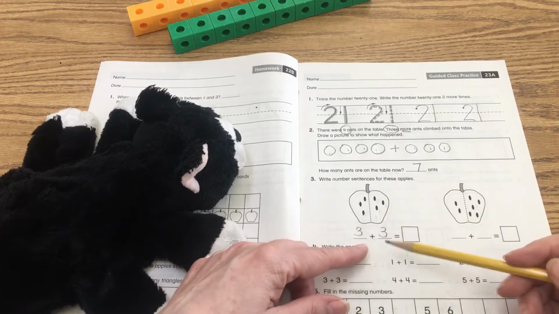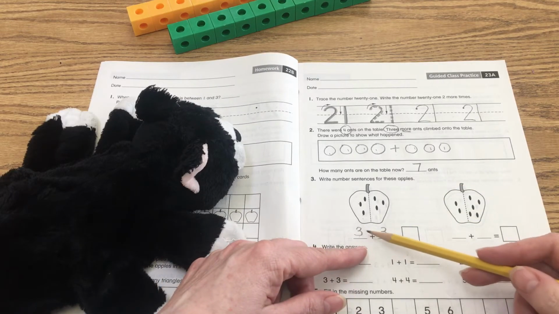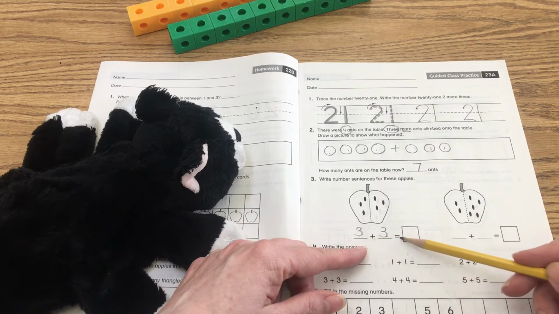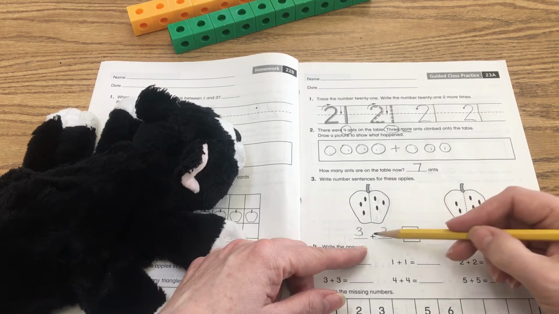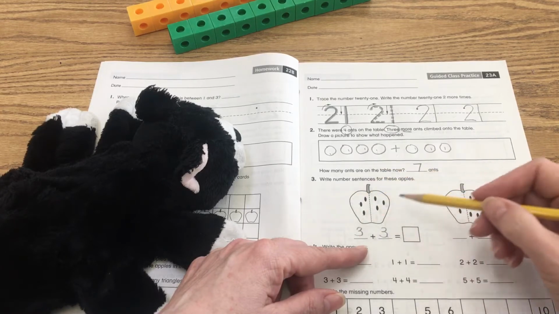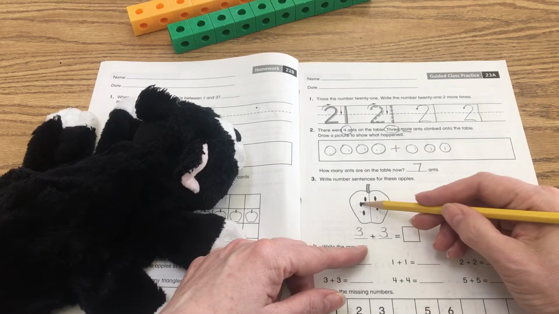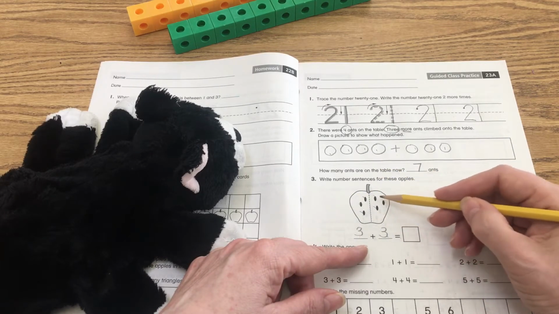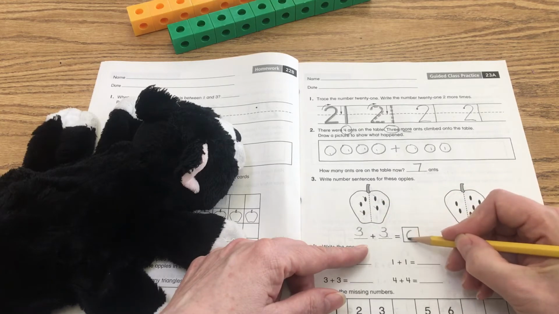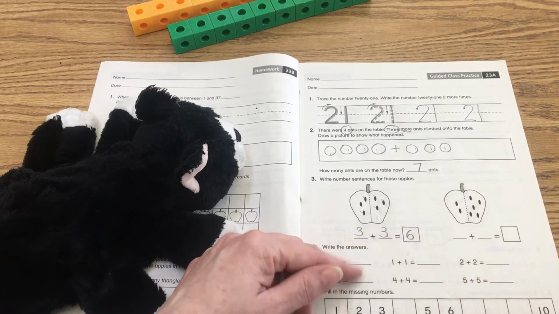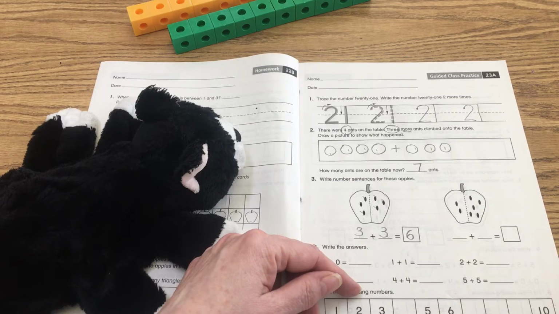So our problem that we're solving for is 3 plus 3 equals. There's our equal sign where we need to write the answer right there. So since it's a plus sign, we're going to count them all up. 1, 2, 3, 4, 5, 6. So 3 plus 3 equals 6, and we write our 6 in the box.